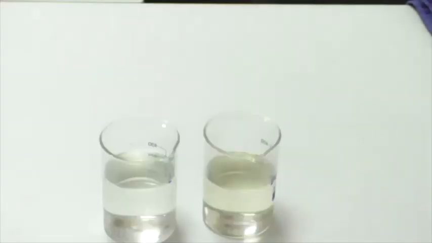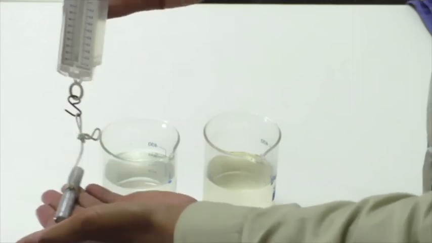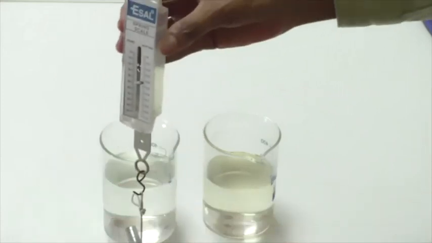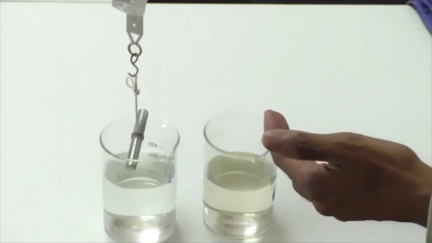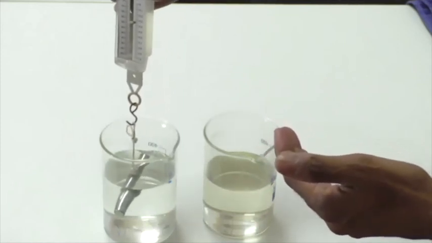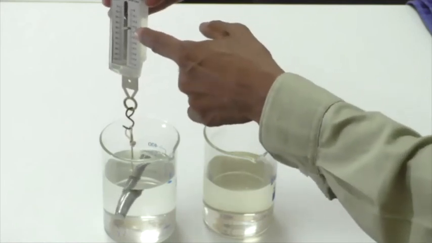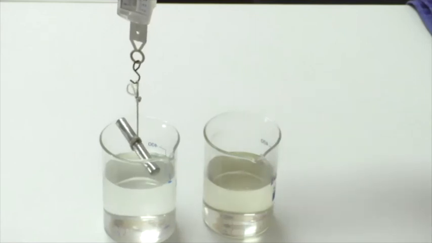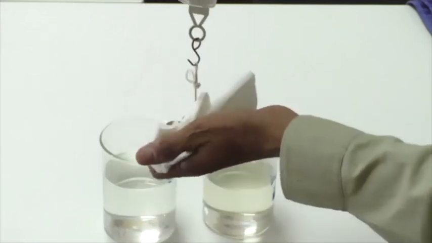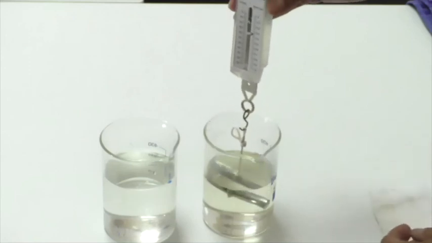We continue our demonstration with the same iron rod. Remember, the weight of the iron rod was about 50 grams. Now, earlier, I immersed it in water and showed to you that the weight seems to reduce to about 40 grams. What if I immerse the same rod in a different liquid? Observe what happens.